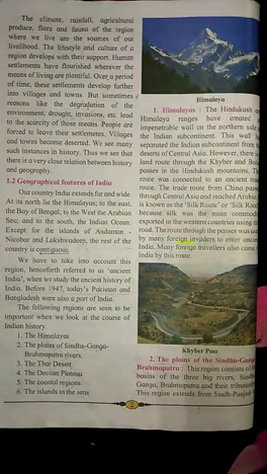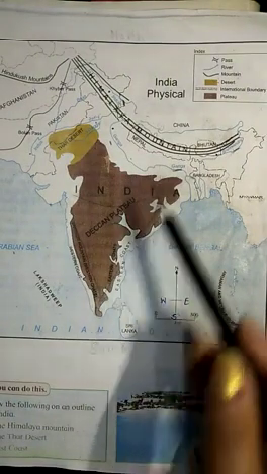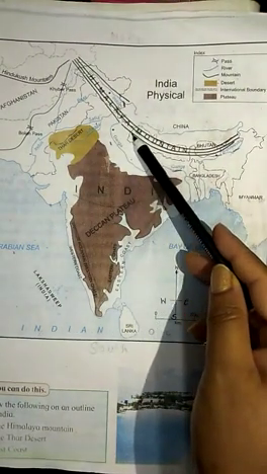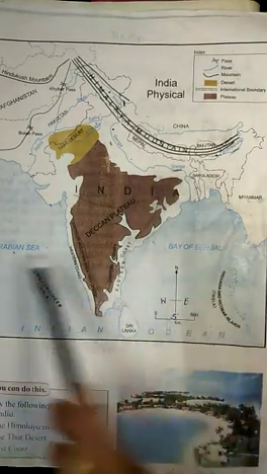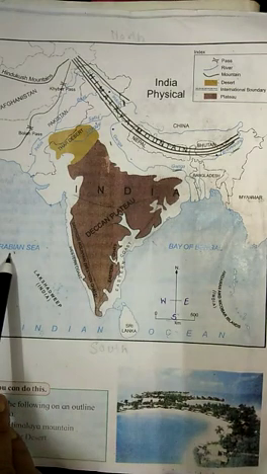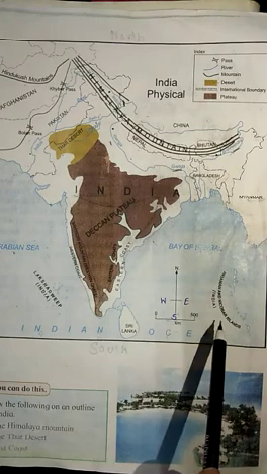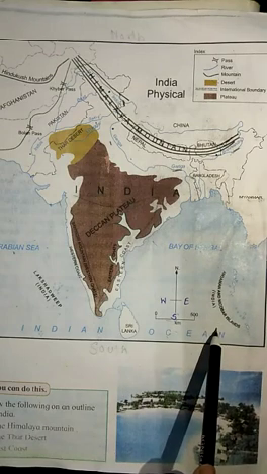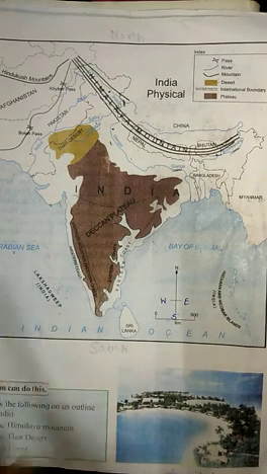We are going to study the third point, geographical features of India. India is a large country having the Himalayas toward its north, the Bay of Bengal to the east, the Arabian Sea towards the west and the Indian Ocean toward the south. The Andaman and Nicobar Islands are in the Bay of Bengal and the Lakshadweep in the Arabian Sea.